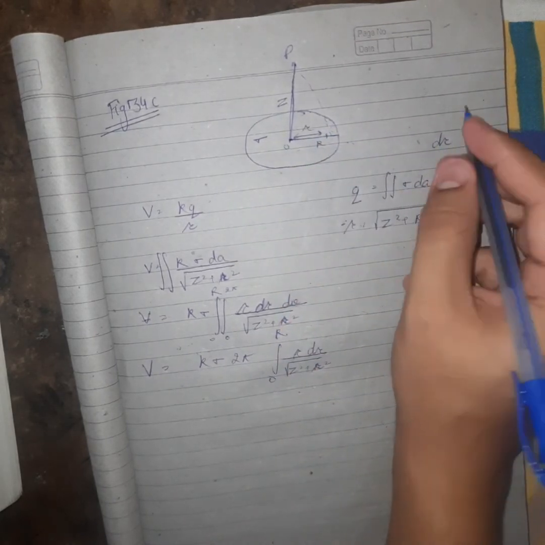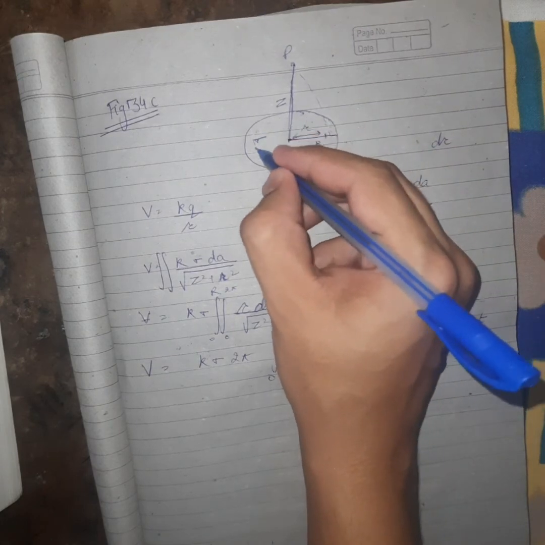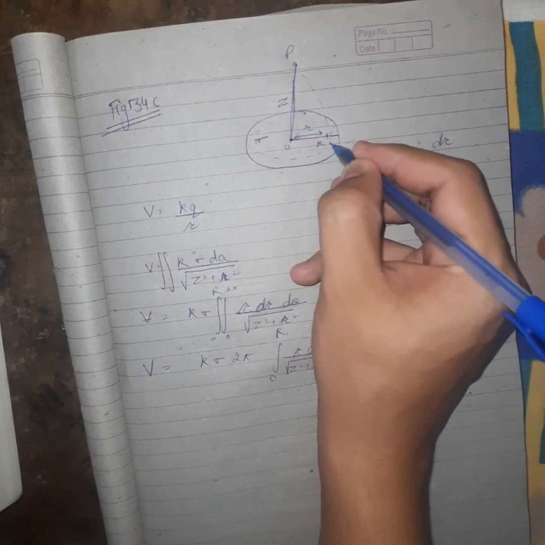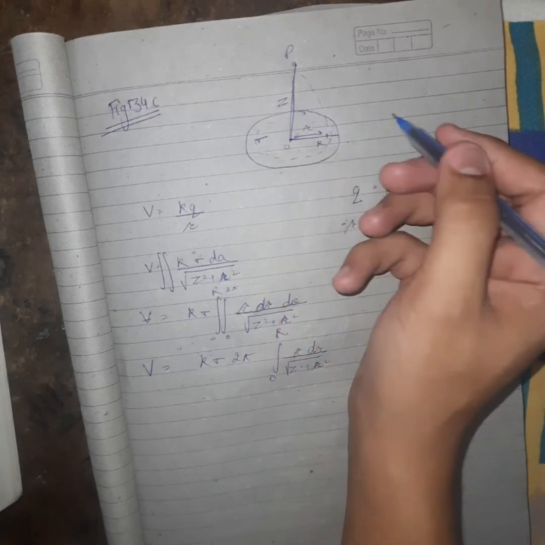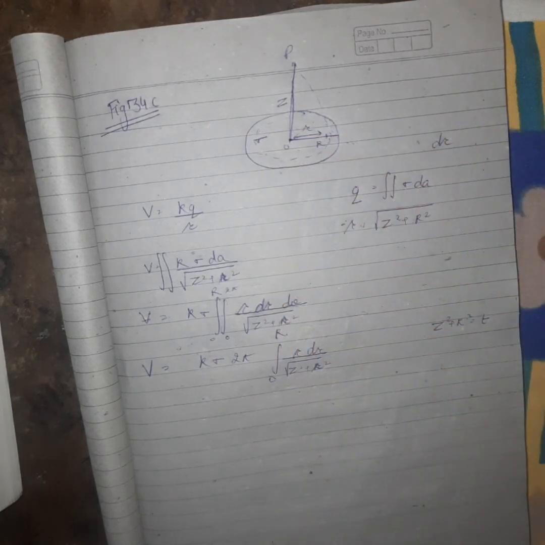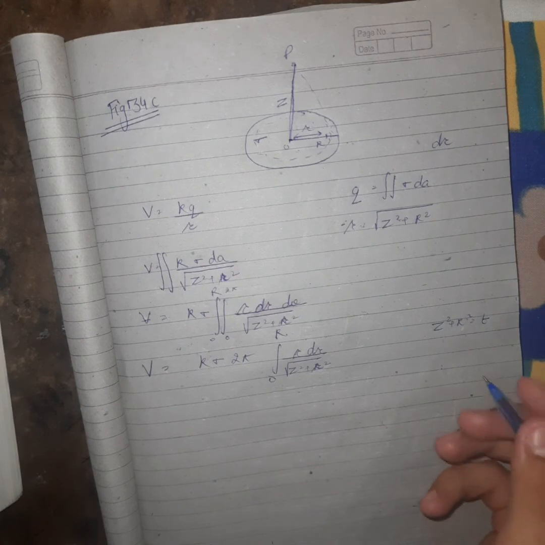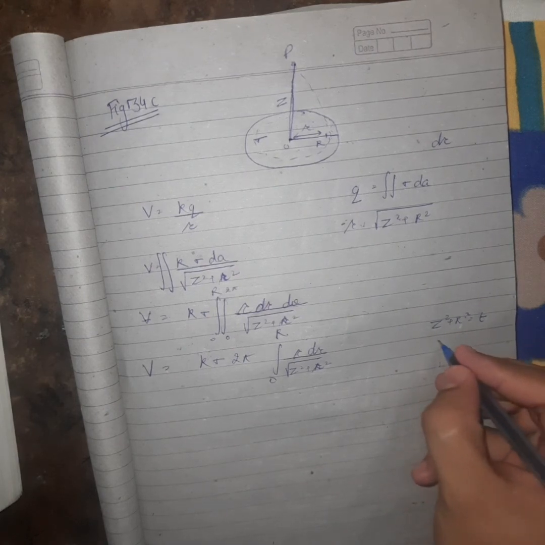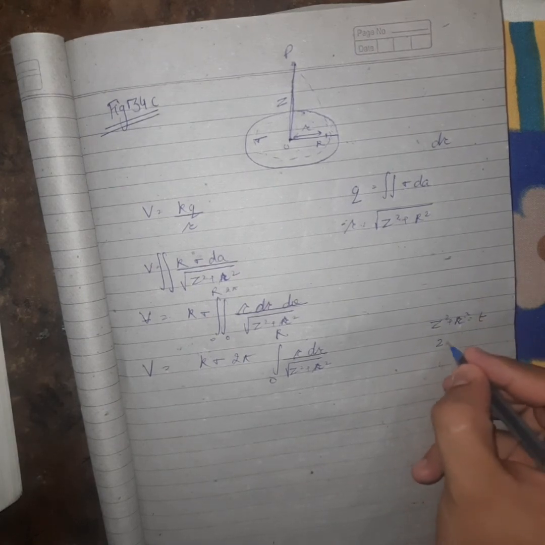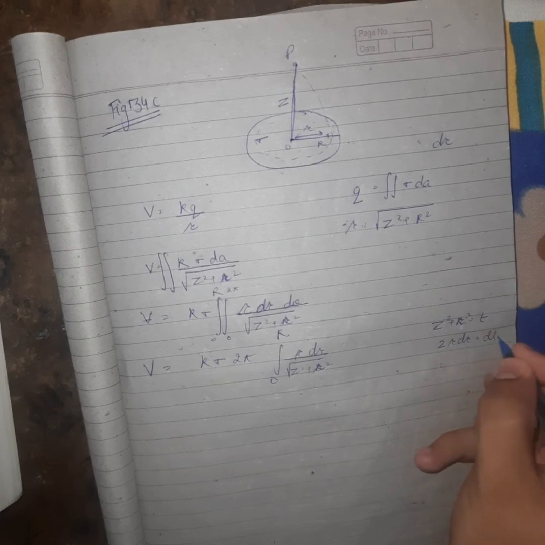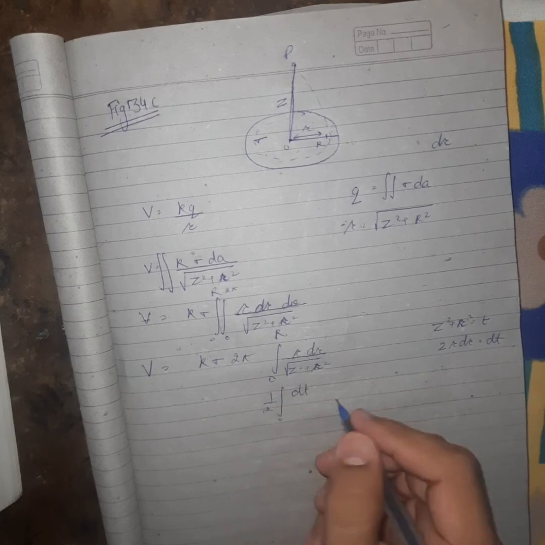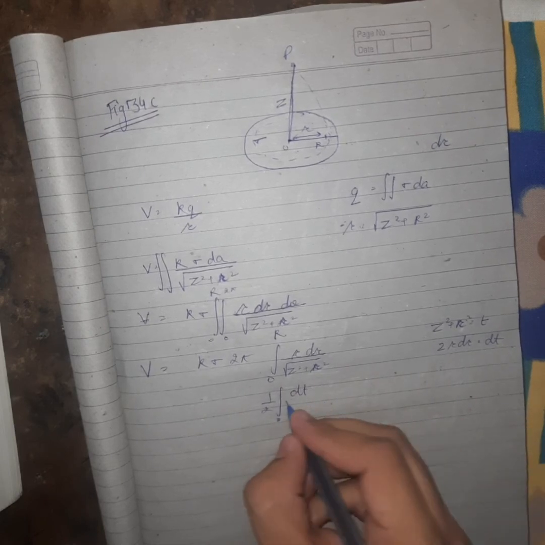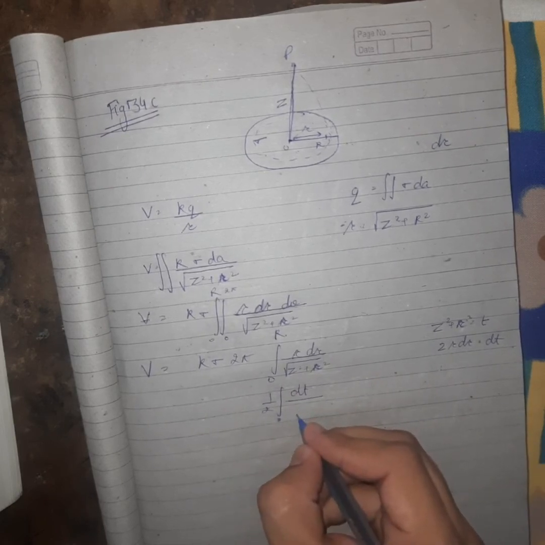These things are common for these questions. I am not mentioning them, but these are pretty common, so I am guessing that you know these. So 2r dr is dt, so we get dt by 2, 1 by 2, limit we will put later on, upon under root t.